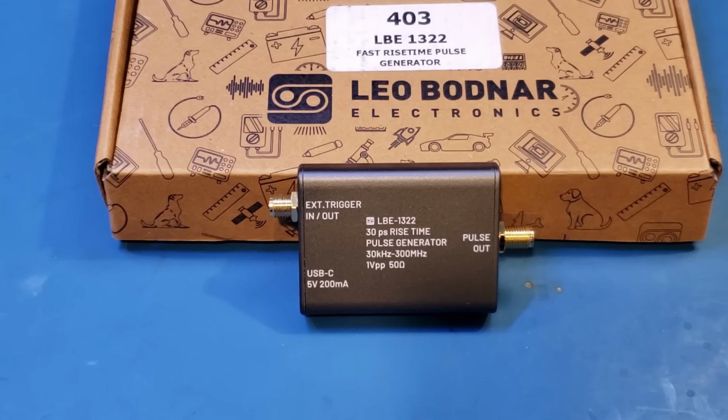Now, there are even more exotic techniques. For instance, you can use a laser-triggered photo-conductive switch. With this technique, you can actually get down to less than 10 picoseconds with a rise time. But this is not something you can do with hobby equipment.